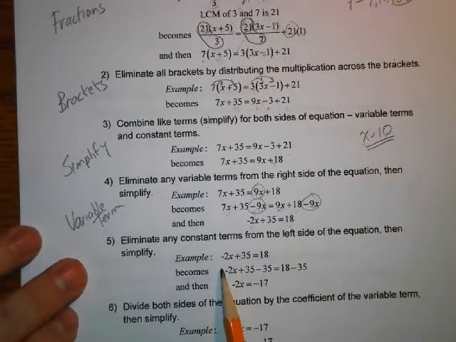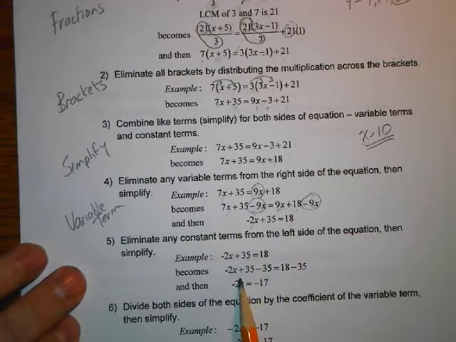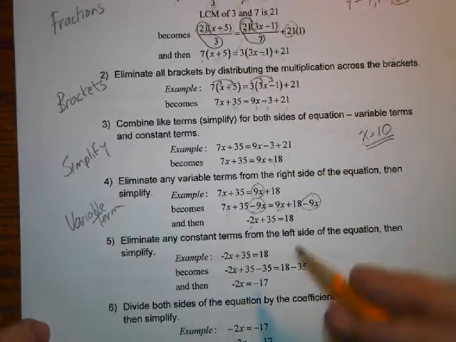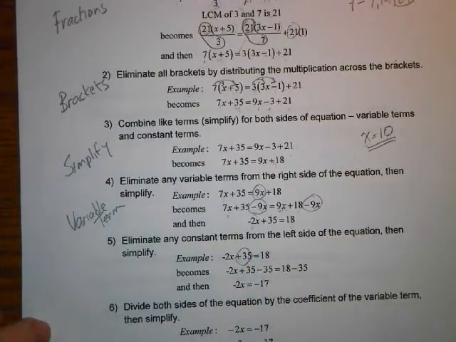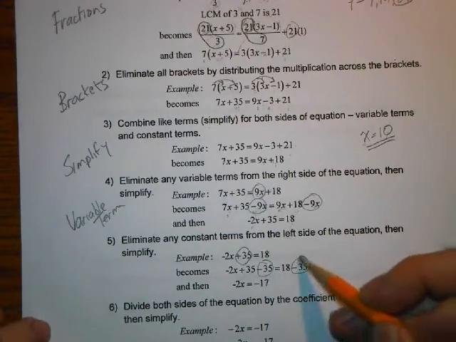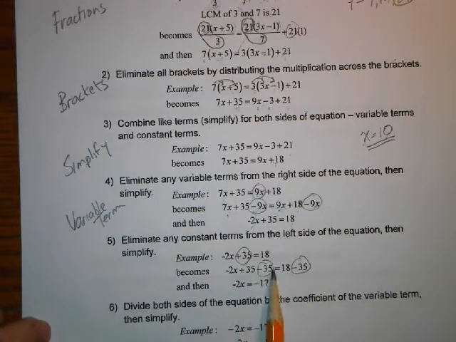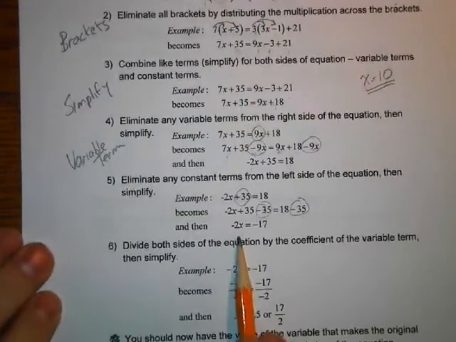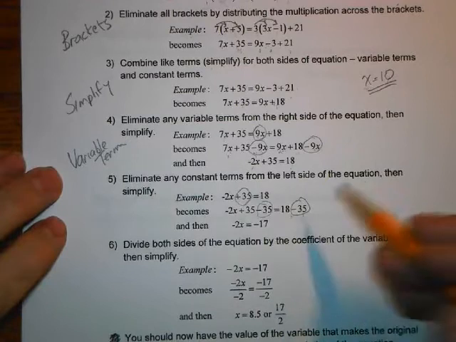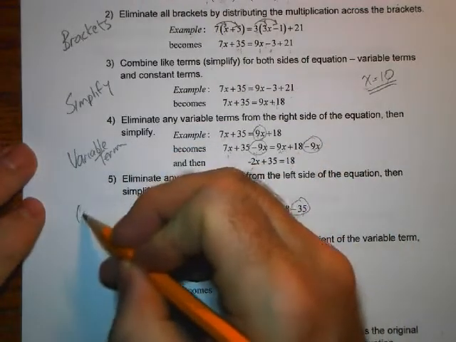So here's where I look at the left side only, and if I see any constant terms, I get rid of it. So in this case, I've got a plus 35 that I don't want. How do I get rid of adding 35 or plus 35? I subtract 35. So that's what we've done there and there. And then we just combine the constants. These two will cancel out. So I end up with negative 2x, and 18 minus 35 is negative 17. Okay, and so we'll call this the constant term step.